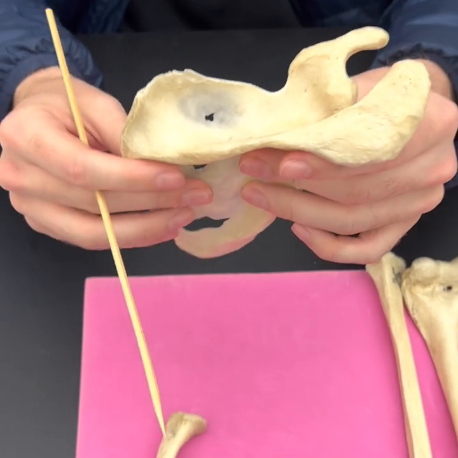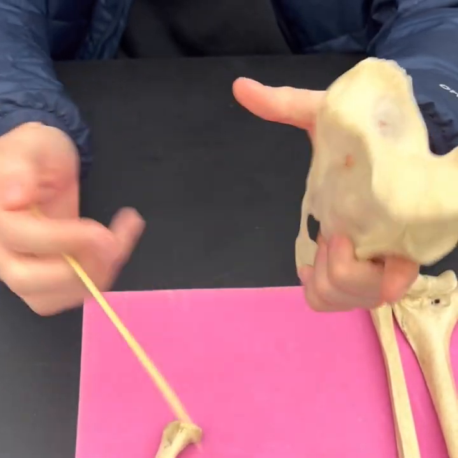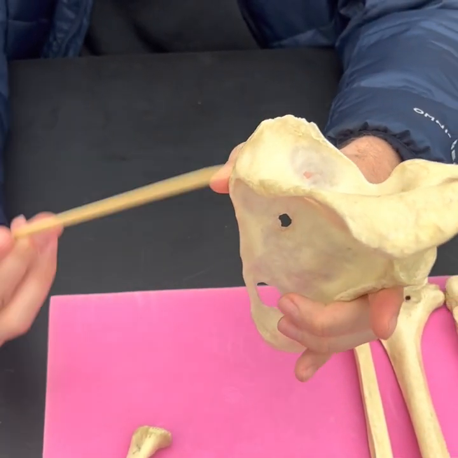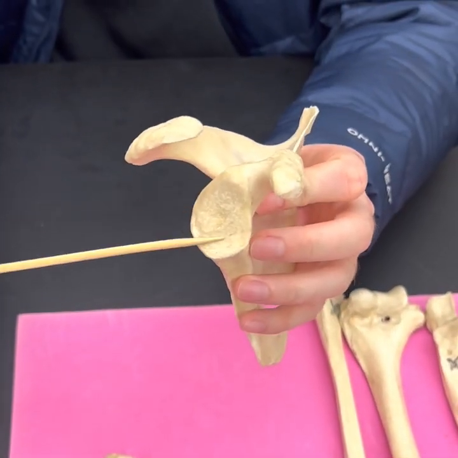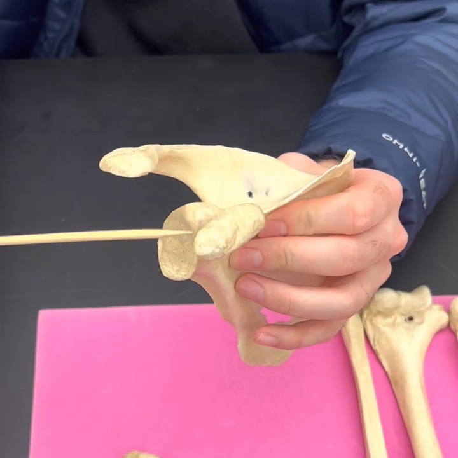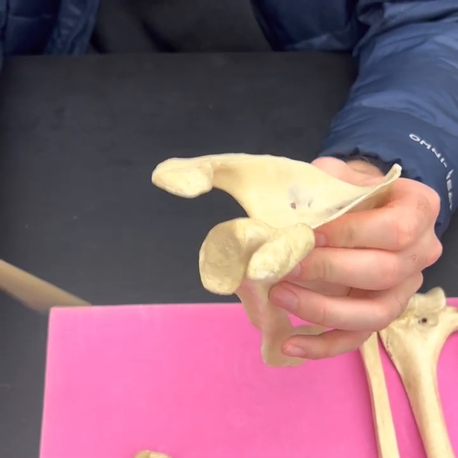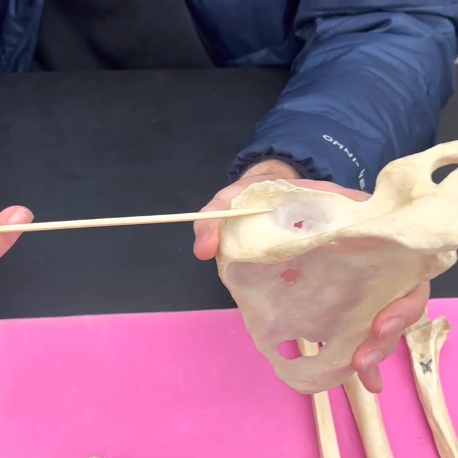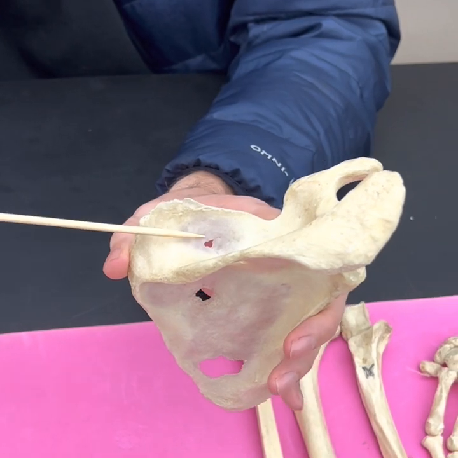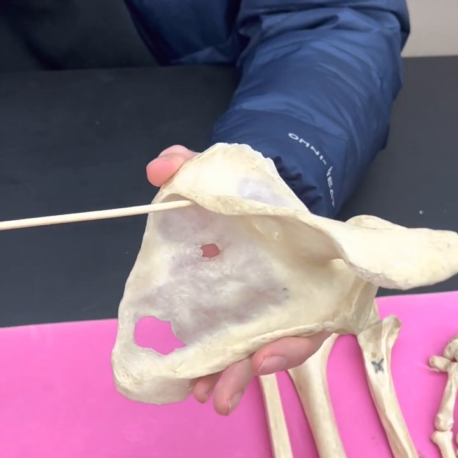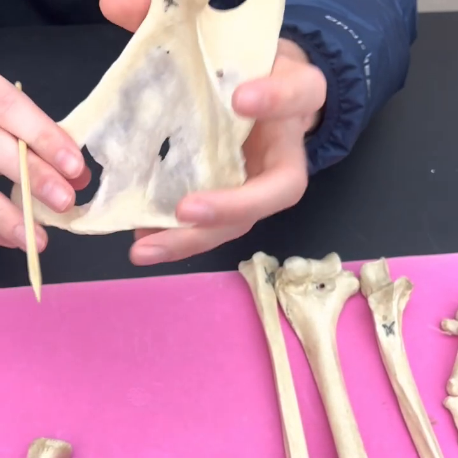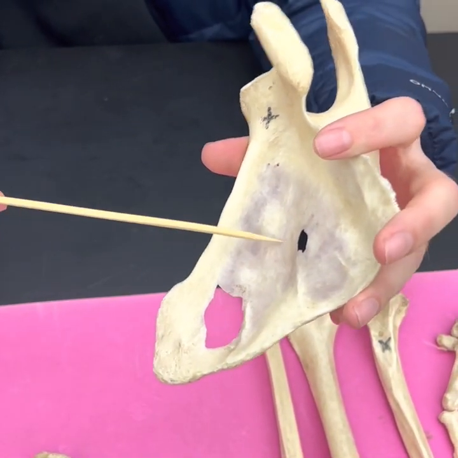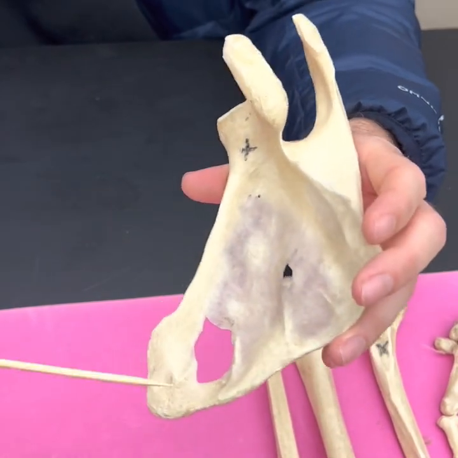Right here, this is the scapula. This is the spine of the scapula. And attached to the spine on this end is the acromion. Right here is your glenoid cavity. And this right here is your coracoid process. Above the spine is the supraspinatus fossa, and under the spine of your scapula is the infraspinous fossa. On the inside part, you have the subscapular fossa, which is just this entire part under.